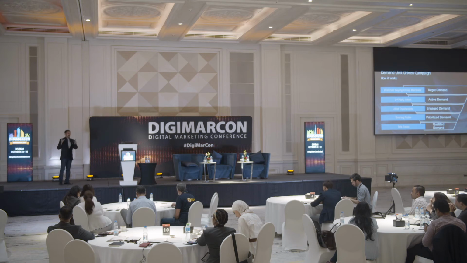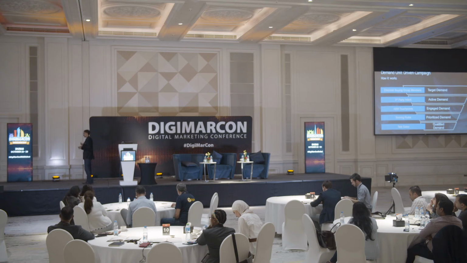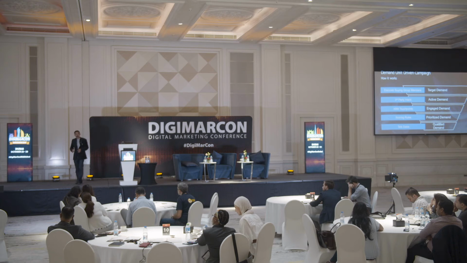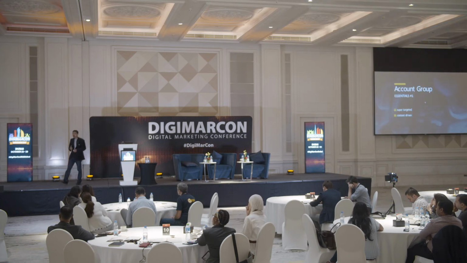So this doesn't replace the lead funnel. It gives you a completely different perspective. It's like looking at a 2D image versus looking at 3D, right? So I would say the lead funnel with leads in it gives you one perspective, but the demand unit gives you a completely different perspective. Which brings us to, let's see how we could do this with Digimarcon as a brand.